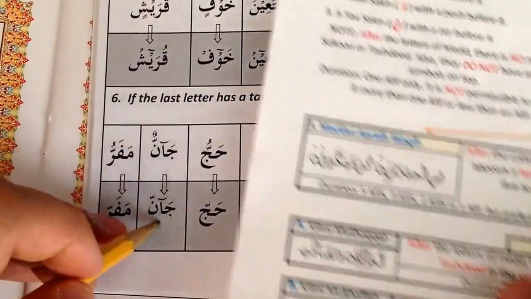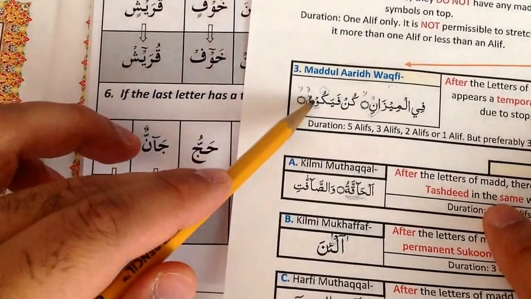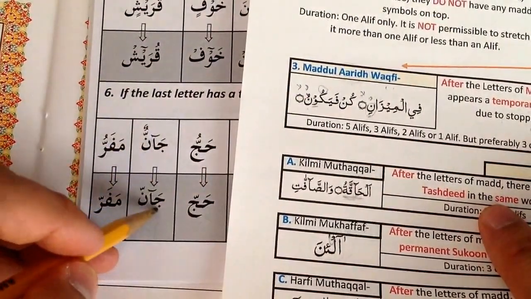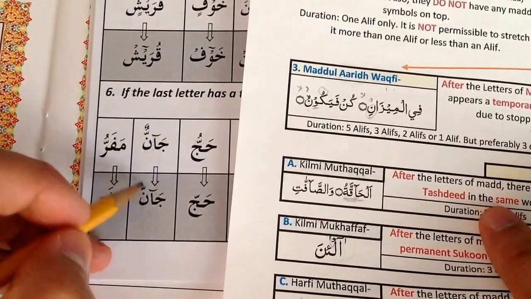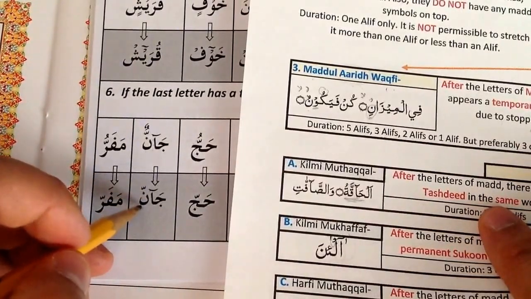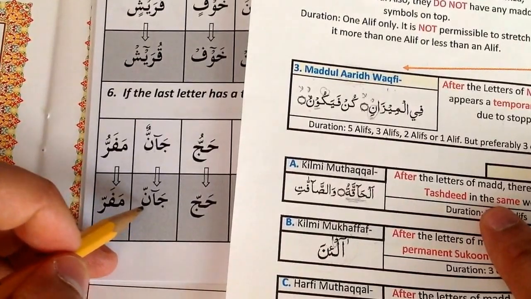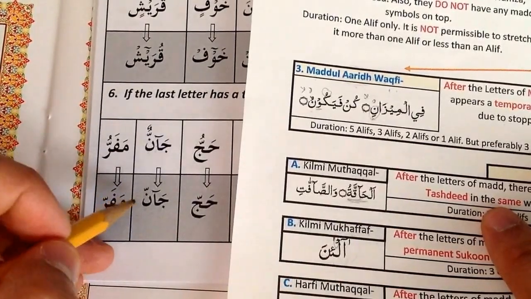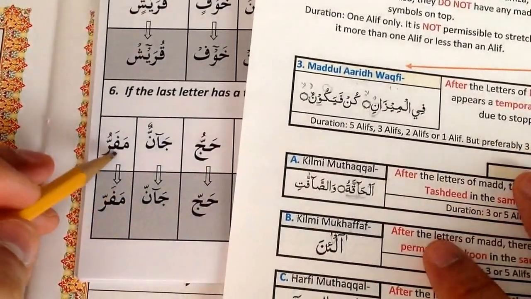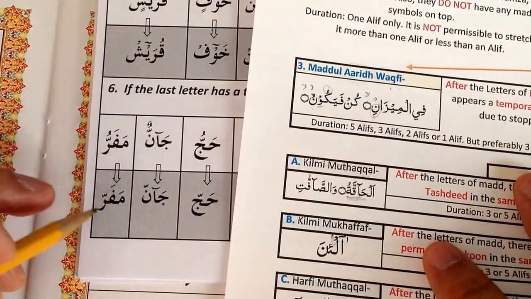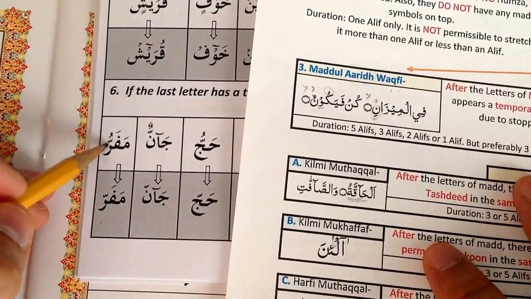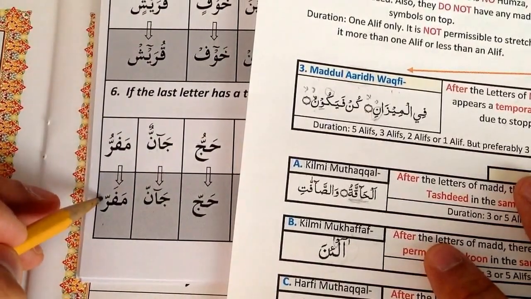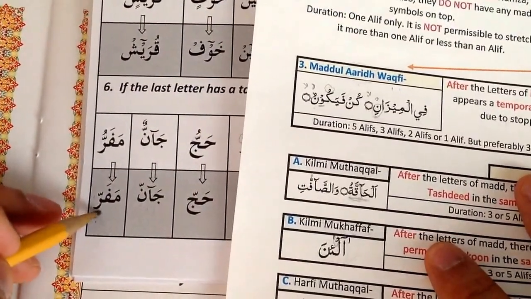Now when you make waqf over there, it will change into maddul a'rif waqfi. So Jan. See, noon has a tajdeed, so we have to prolong the sound of the noon. Jan. And you gave it a temporary sukoon. Mafarru, mafar. See, ra had a pesh and with a tajdeed. So now you prolong the sound of the ra. Mafar.